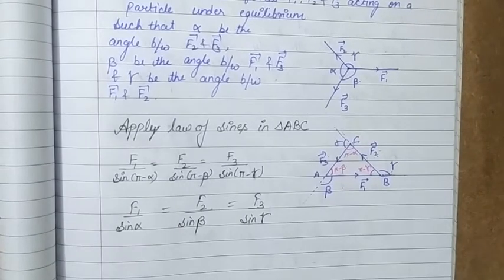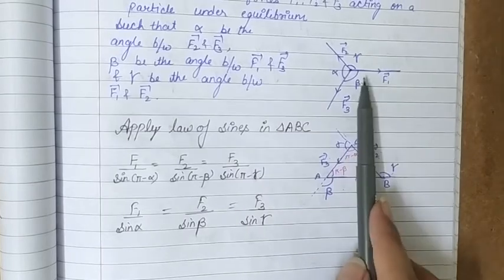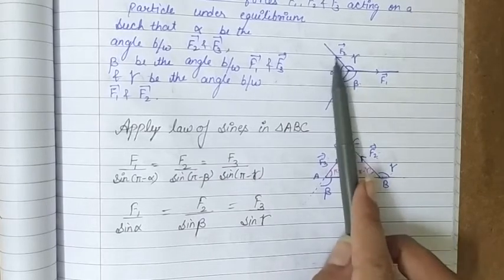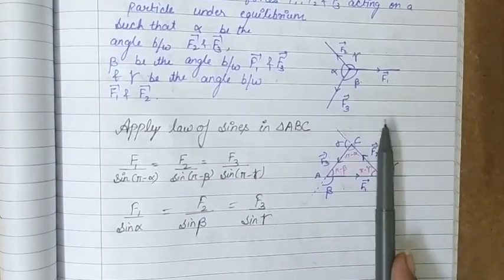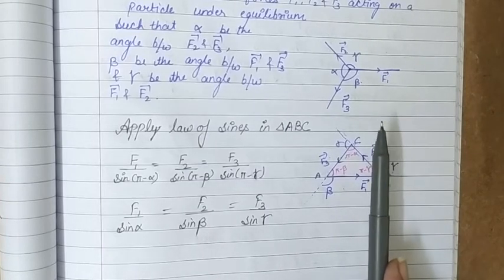So it states that if three forces acting on a particle are kept in equilibrium, then each force is proportional to the sine of angle between the other two forces.